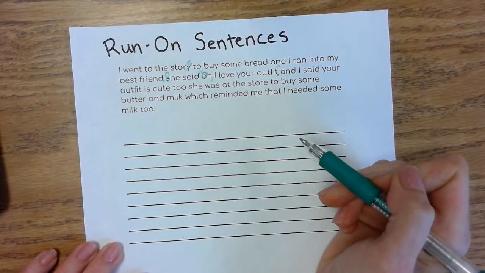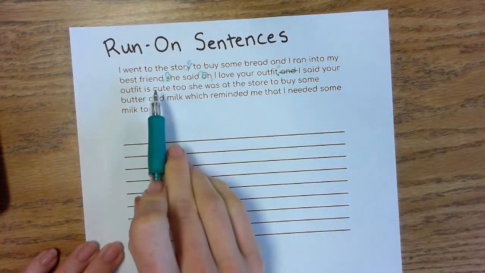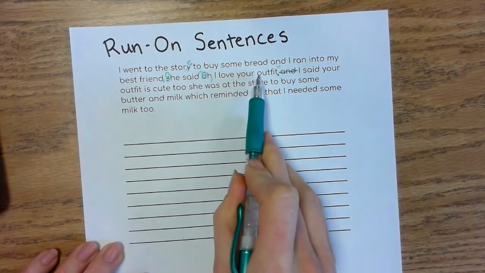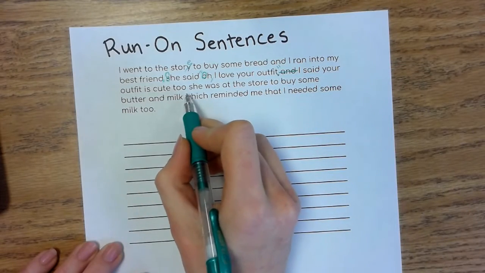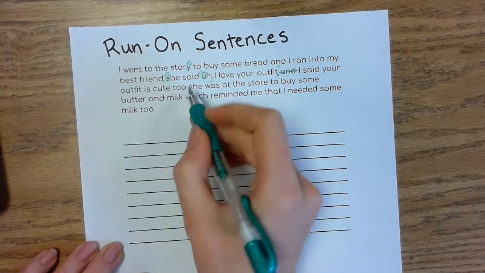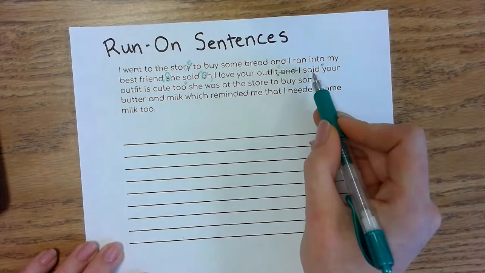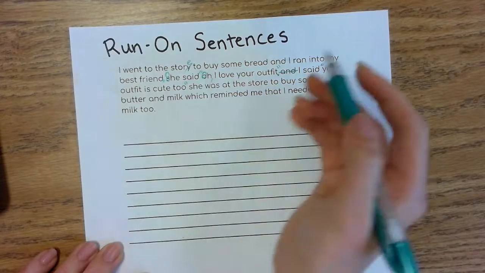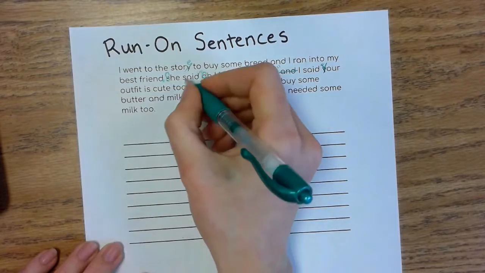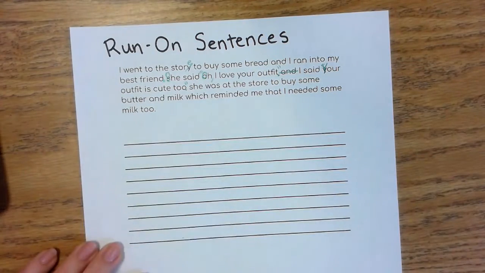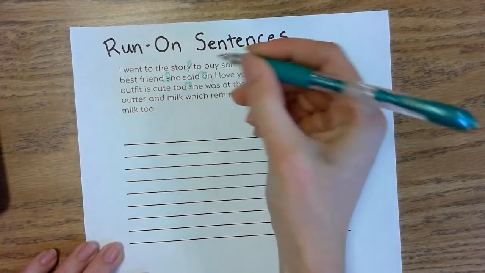And I said, hold on. We don't begin sentences with the word "and," so I'm just going to mark that out. She said, "Oh, I love your outfit." I said, "Your outfit is cute too." She was at the store. Hold on. This should be where the quotation marks are, because I said, "Your outfit is cute too." Your needs to be capitalized. Your outfit is cute too, period. The next word needs to begin with a capital letter because it's the first word of a sentence.